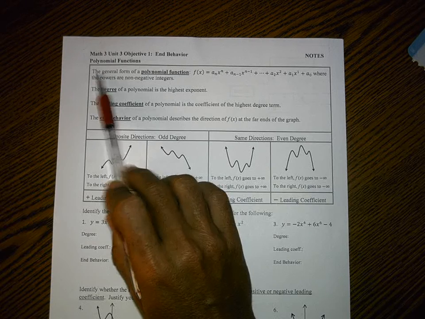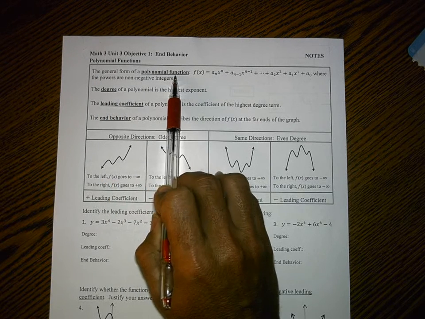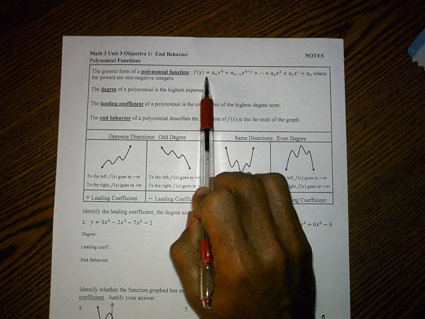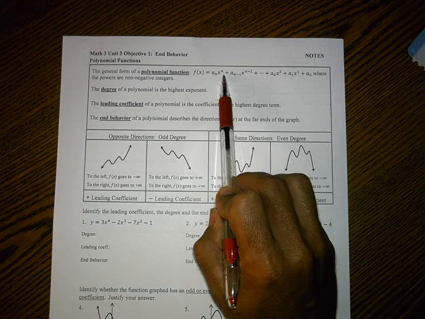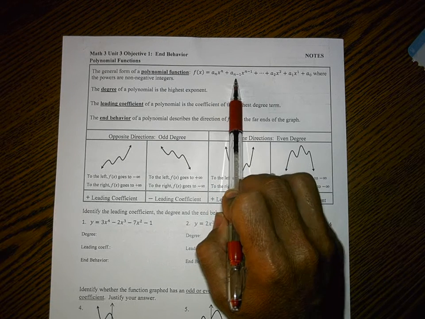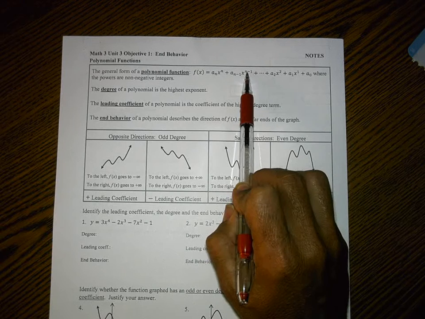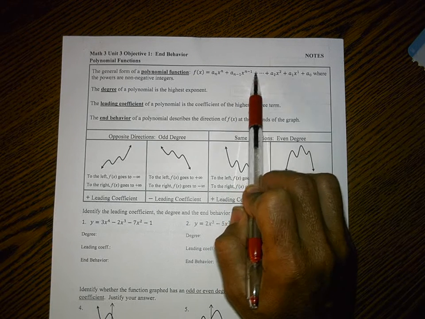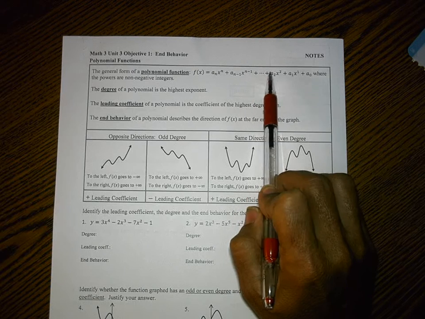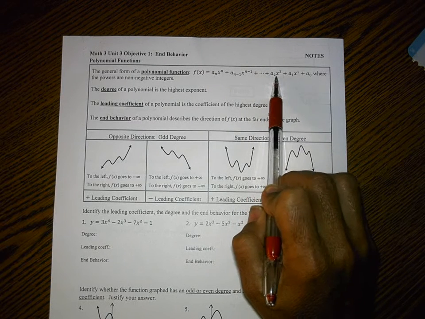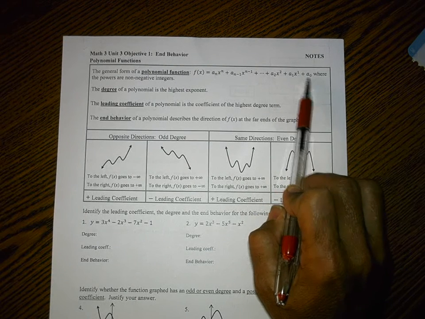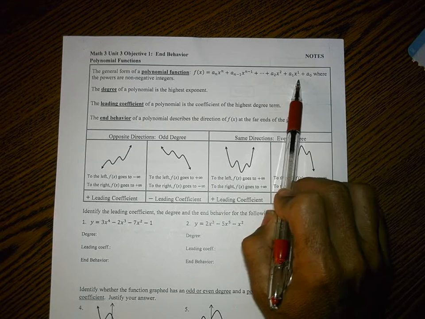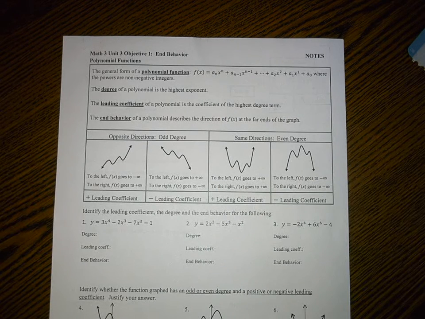So the first thing is the general form of a polynomial function is f of x equal a sub n times x to the n power plus a sub n minus 1 times x to the n minus 1 power plus, and then there's more terms in between, all the way until there's a sub 2 times x squared plus a sub 1 times x to the first power plus a sub 0. I know that this is very confusing and you're not familiar with this, you probably have never seen it, but this is just a general form.